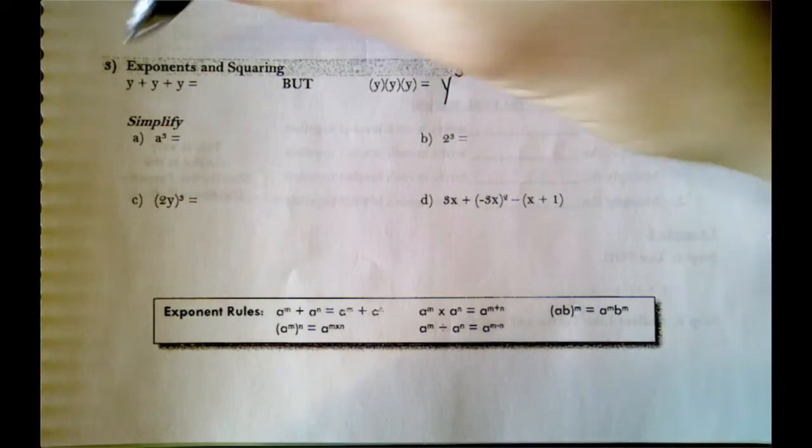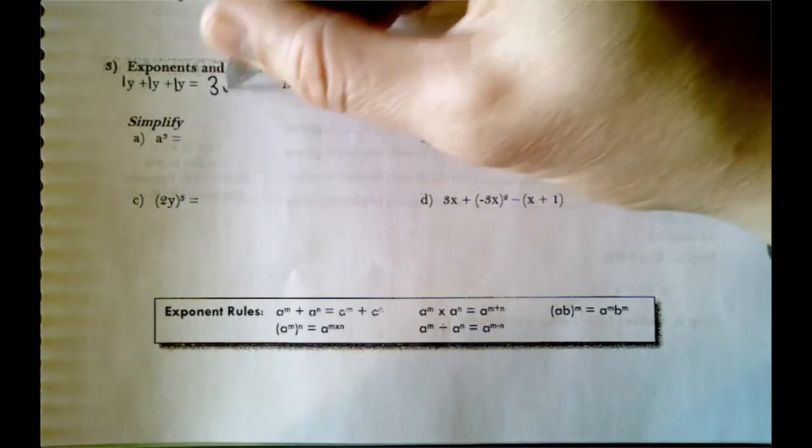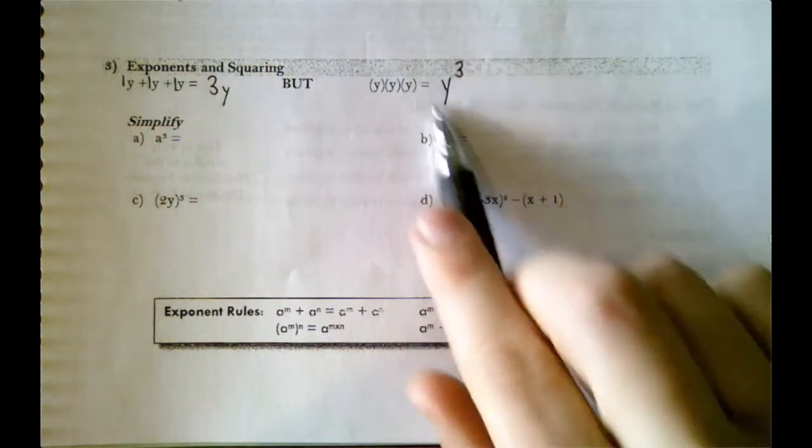That's different than if we were to add y's. If we're adding y's, that's 1y plus 1y plus 1y. That would be 3y. So an exponent goes on a variable.